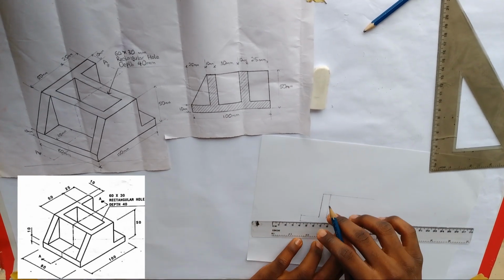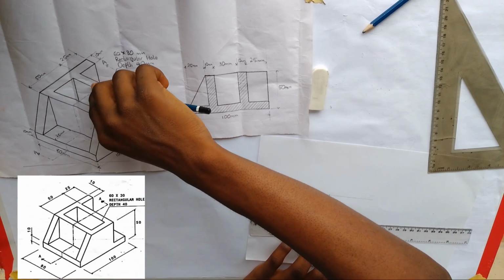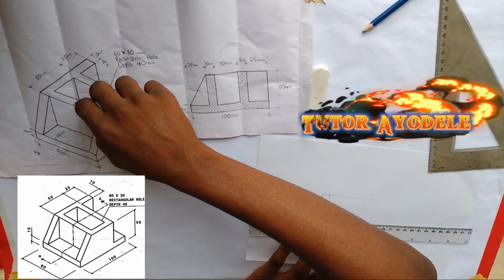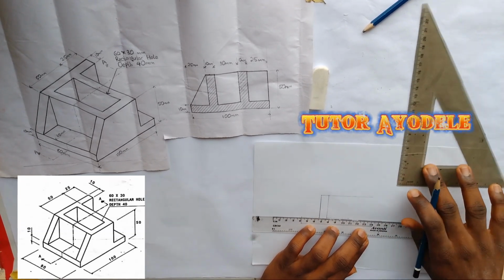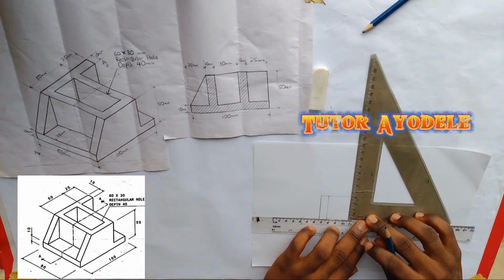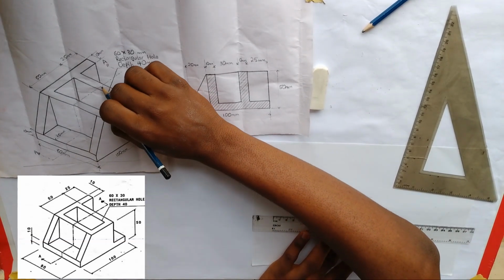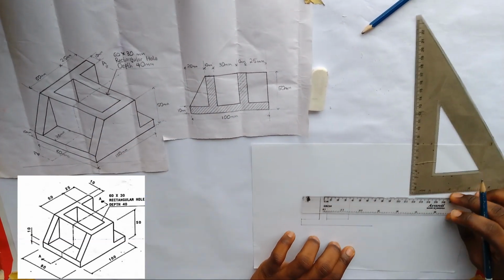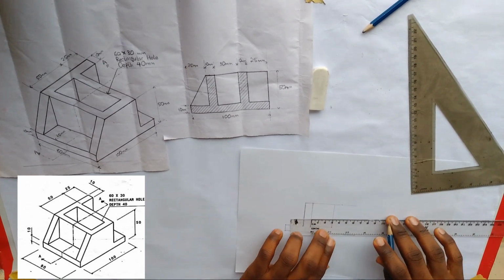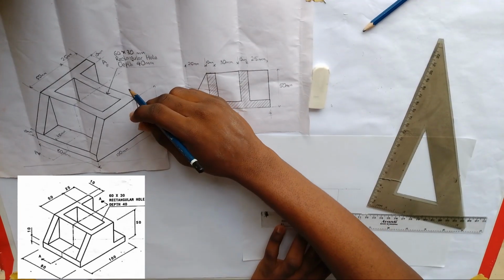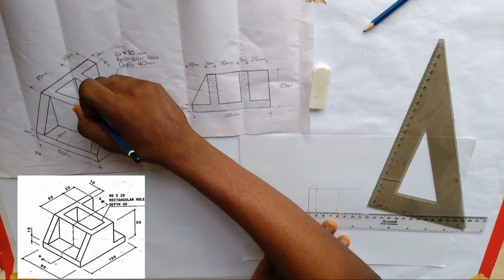When we reach this edge of the wall, the height from there to this point here is the same as the height from here to here. It's still the same 40 millimeters. The distance from here to here is 10 millimeters, as we had discussed before. The distance from here down is also the same as the distance from here down, which is 40 millimeters.